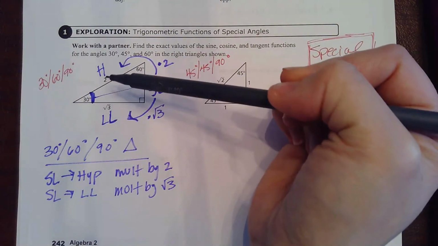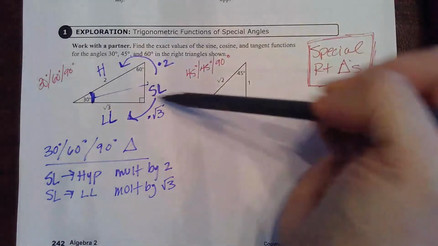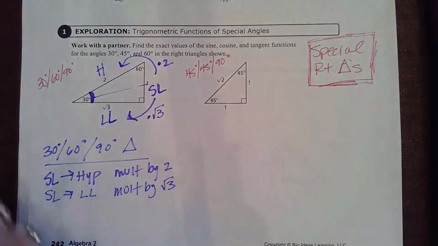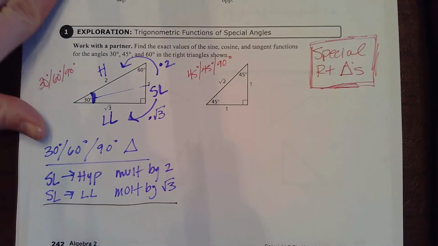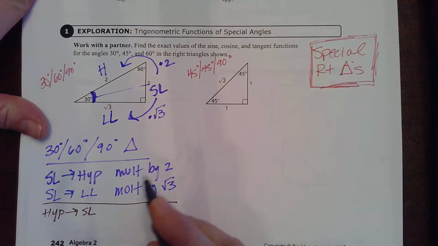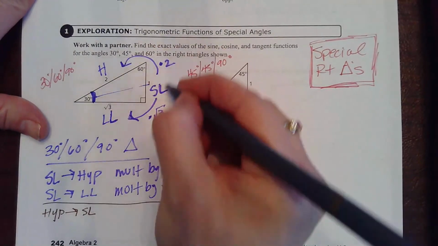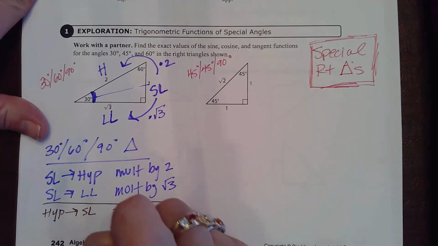There's not a real specific relationship between the hypotenuse and the long leg. So we just use these two as our go-betweens. Now, since you have those two, you can also go the other direction, like hypotenuse to short leg. So if you're going backwards, from here back to your short leg, instead of multiplying by 2, you would divide by 2.